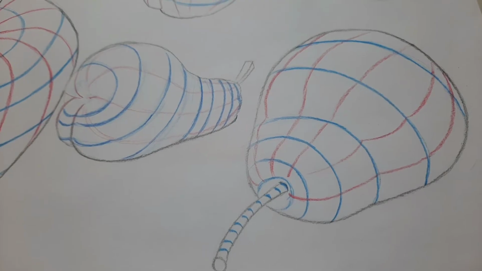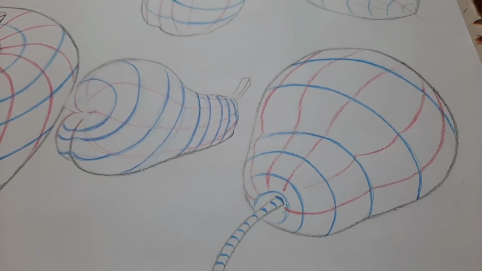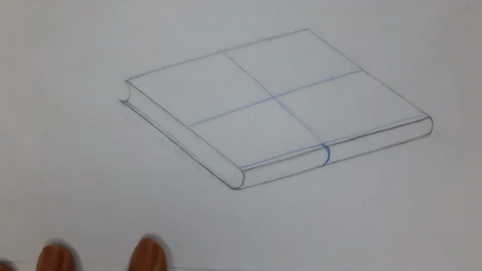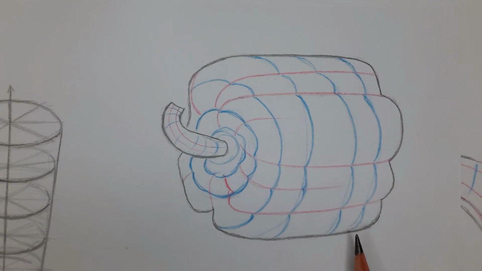A pear or a ball will have a rounded surface along the body. Some pears have a slight cylindrical shape on the upper section, but a book will have a flat surface. A bell pepper or a pumpkin has long grooves along the side and curved bumps. Notice the lines will curve sharply at the edges.